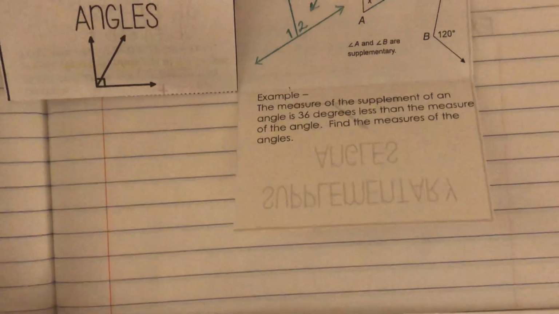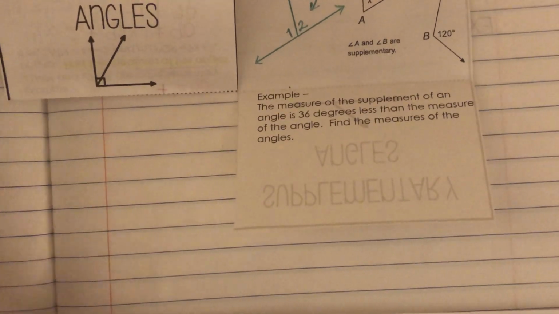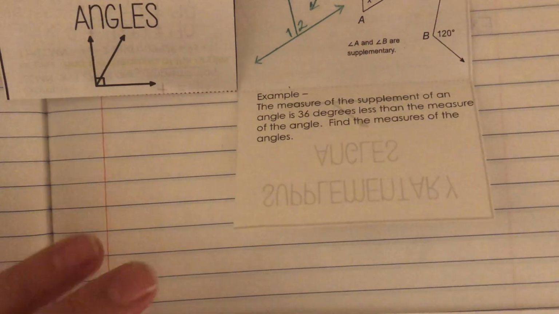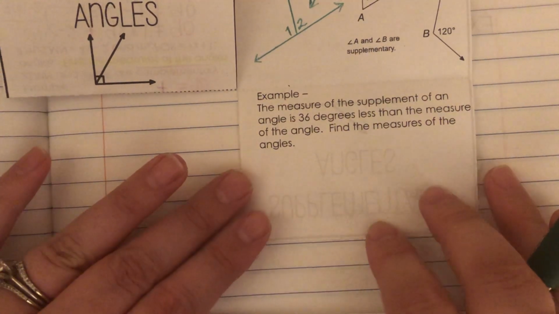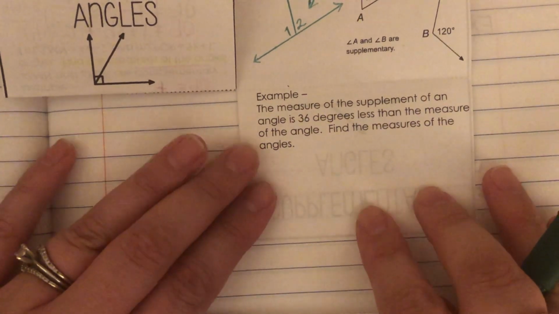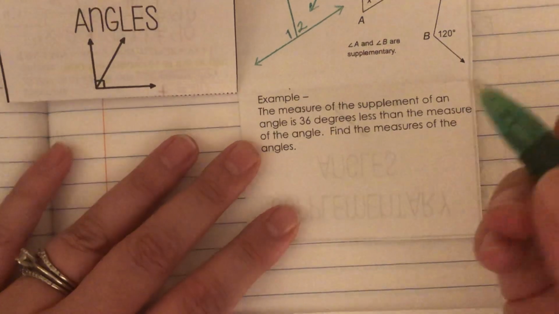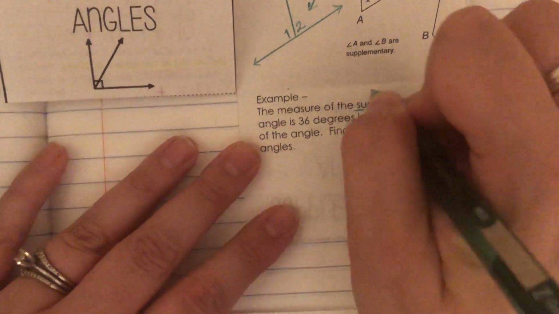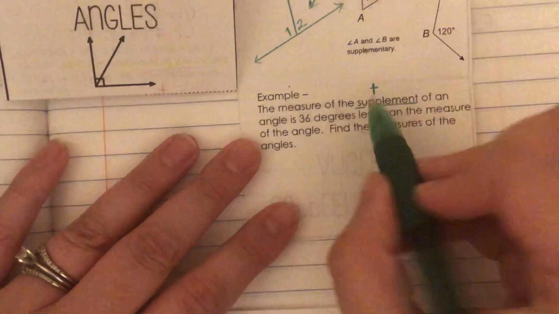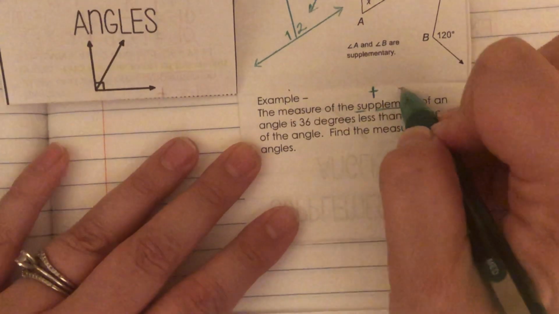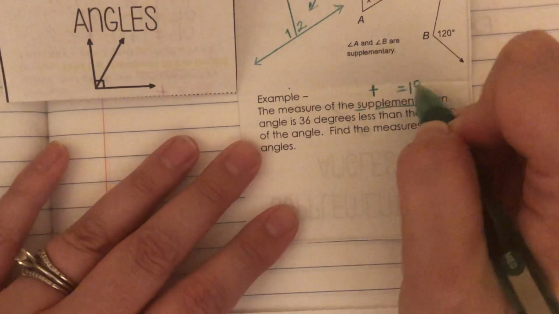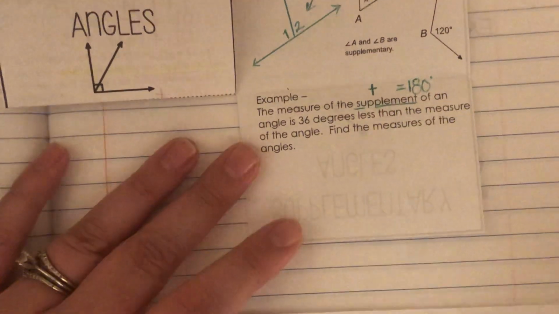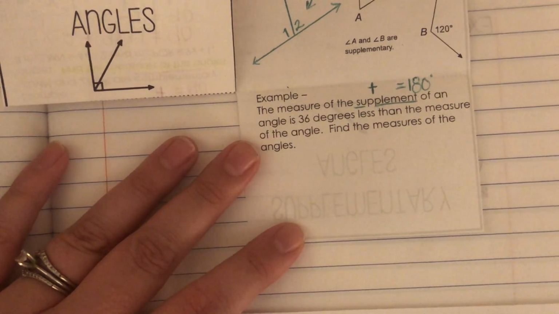Okay, the measure of the supplementary angles of an angle is 36 degrees less than the measure of the angle. Ooh, okay. Well, supplement, there I see it. So I need to be thinking one angle plus another angle equals 180 degrees. Not that each one of them is 180.